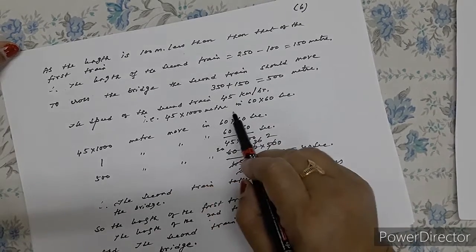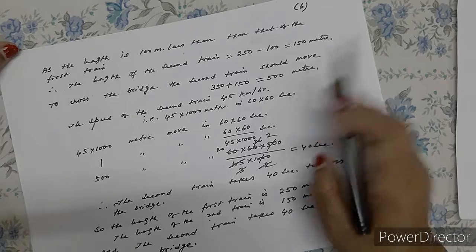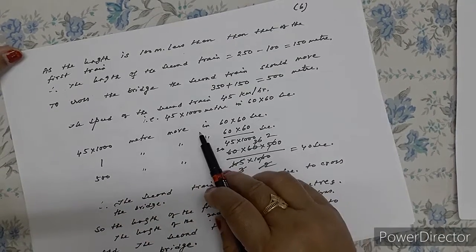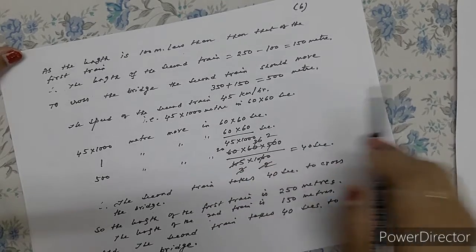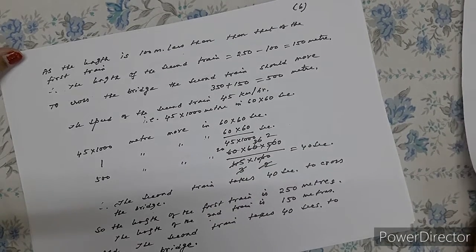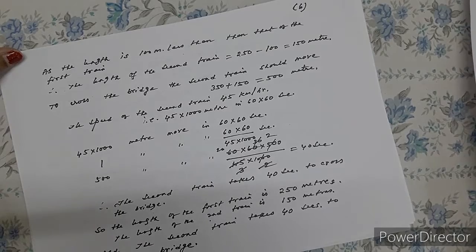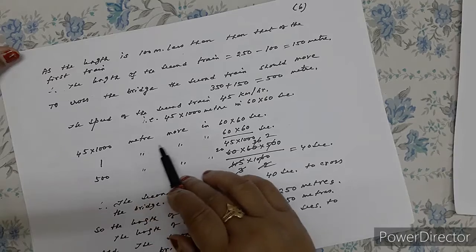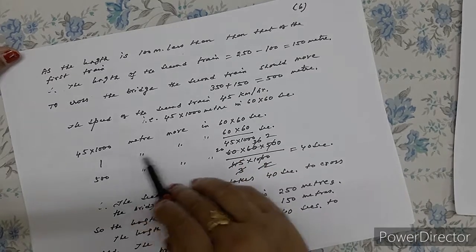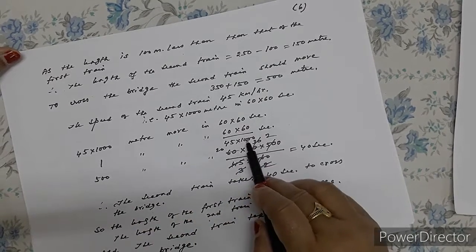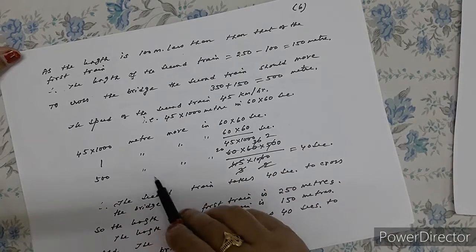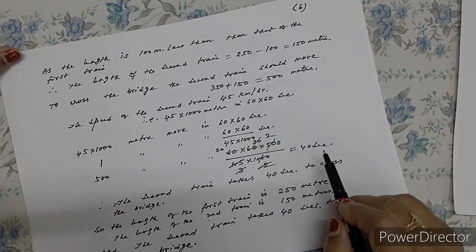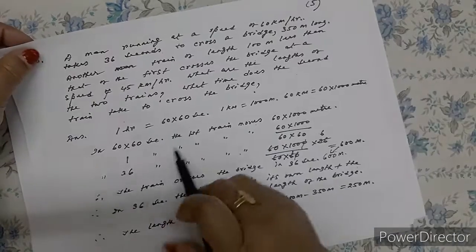I have again converted both: 45 into 1000 meter moves in 60 into 60 seconds, because we are asked to find out the time, so time has been written on the right hand side. 45 into 1000 meter moves in 3600 seconds, so 1 meter moves in 3600 by 45 into 1000 seconds, and 500 meter moves in 40 seconds.